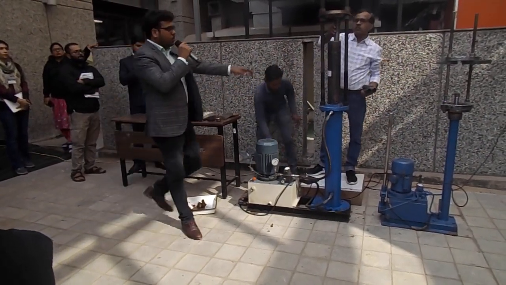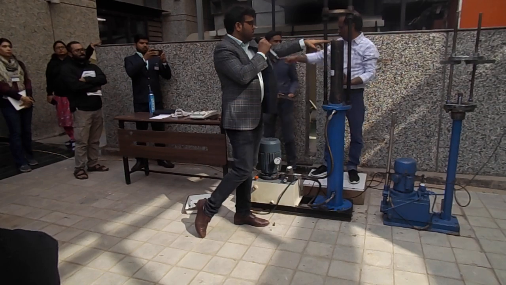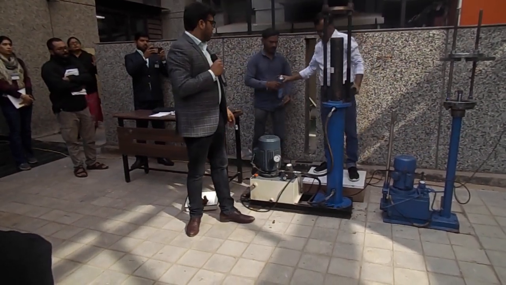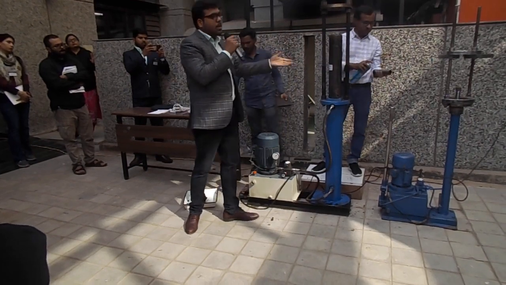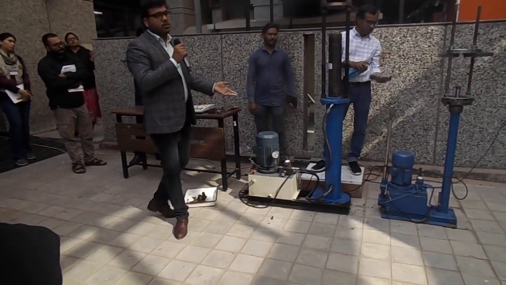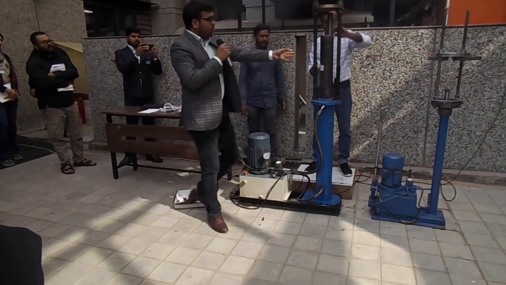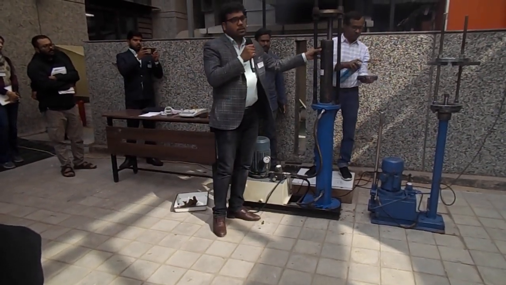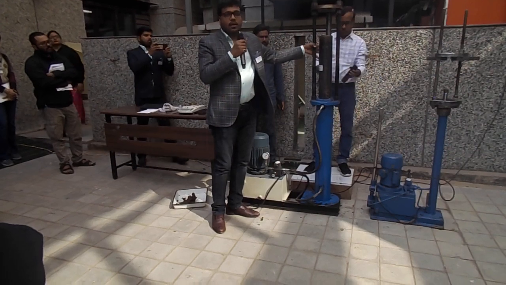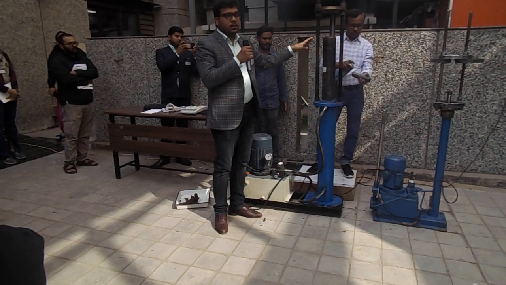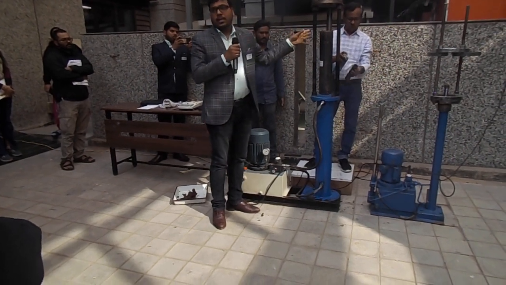So now we will put these tubes such that the cutting edge is at the downward side, and we will also apply the silicone spray in the same way so that friction can be reduced. And the diameter of this Shelby tube is how much? 100 mm. So we are getting three specimens of 38 mm diameter. These can be easily extracted from this.